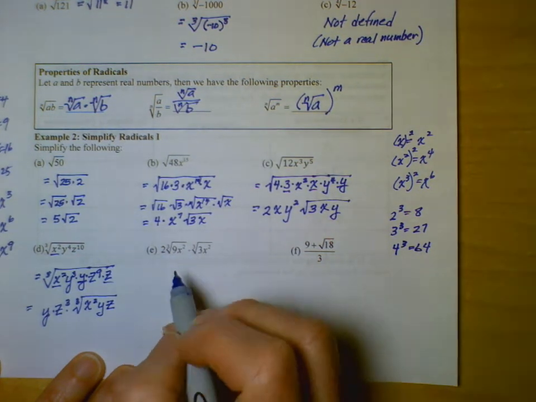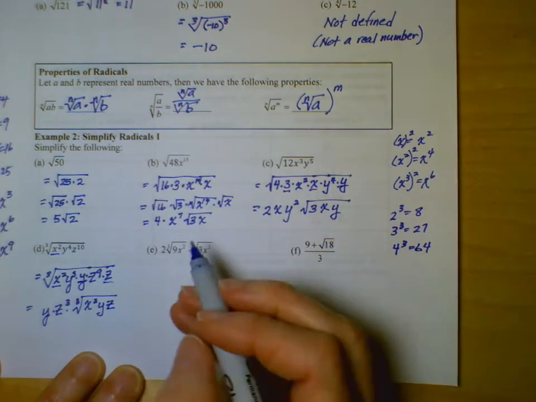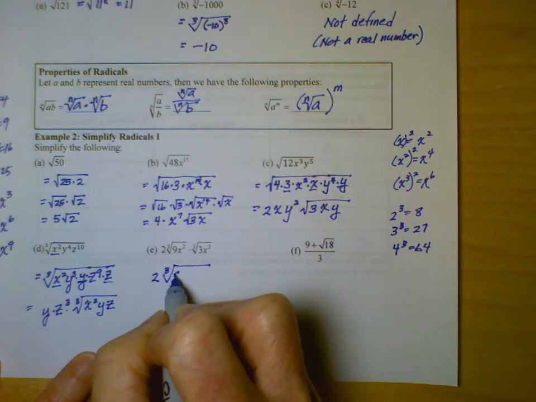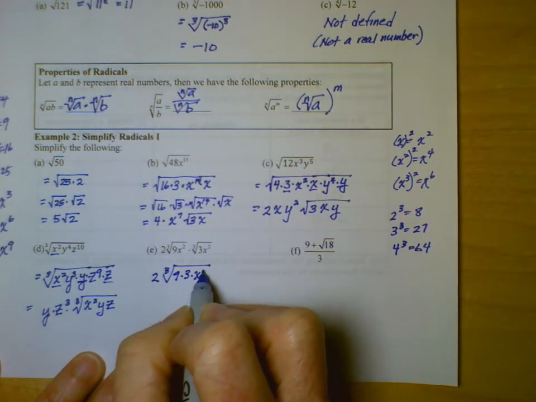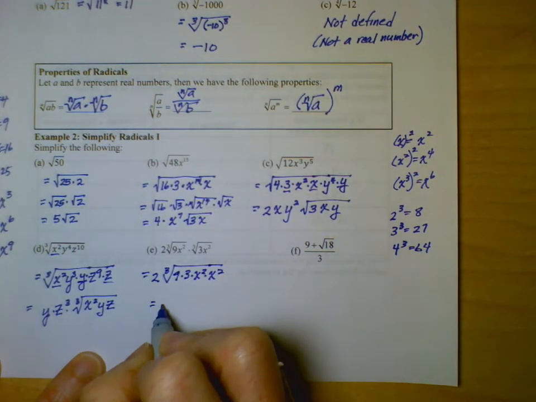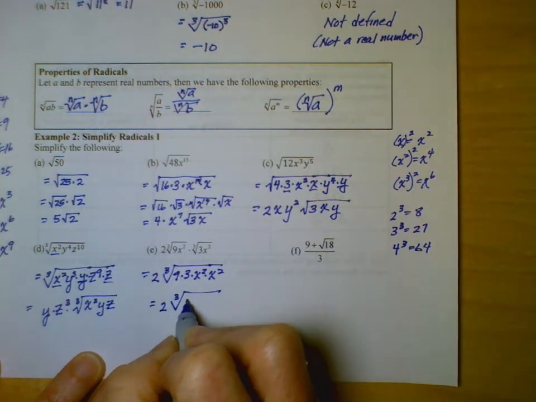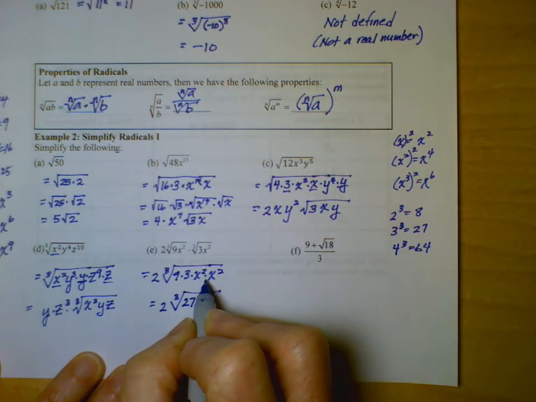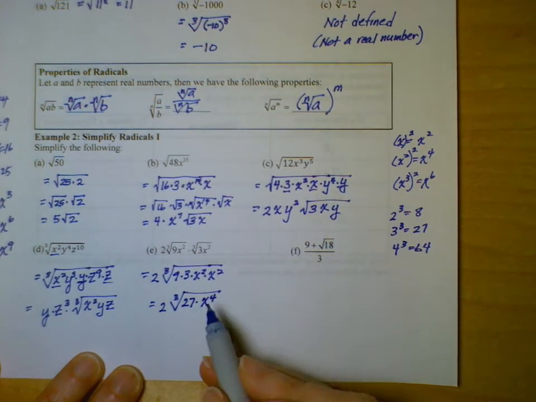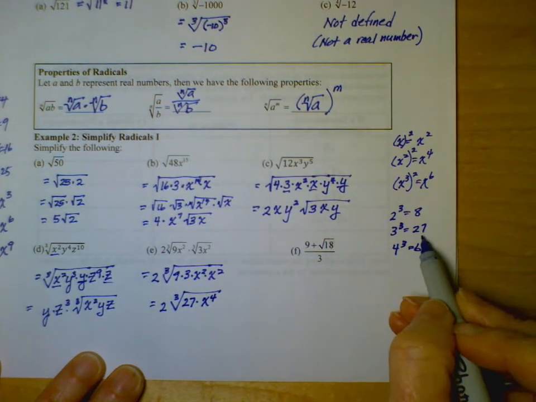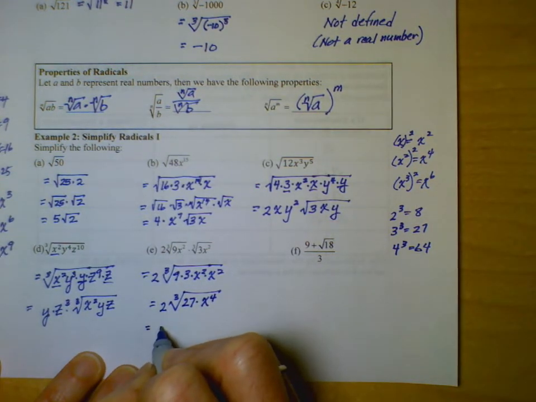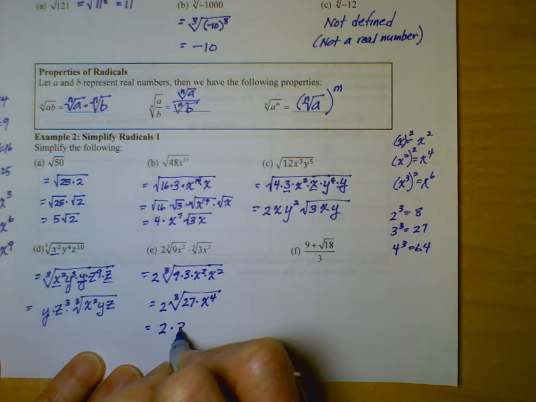But I wonder if we multiply these. This says we can multiply. Let's do that. So we have 2 times the cube root of 9 times 3 times, and then the 2x squares. We can bring it all together. So that equals 2 times the cube root of 27, and when we multiply these, we add those exponents, x to the 4th. And look what we found. 27 is one of our perfect cubes. The cube root of 27 is 3.